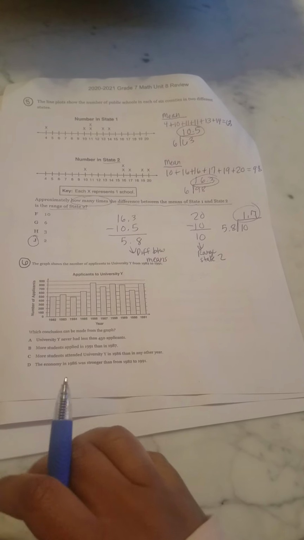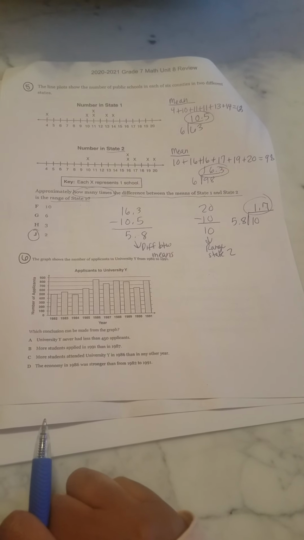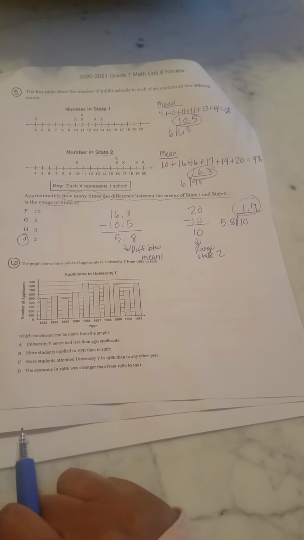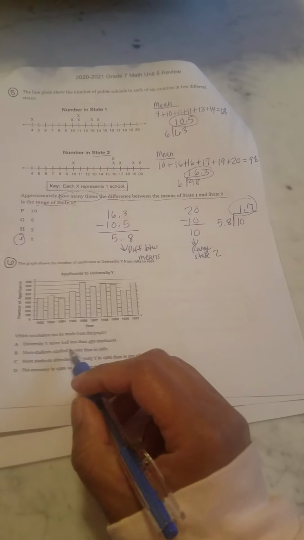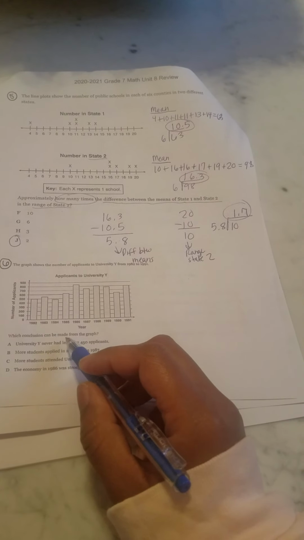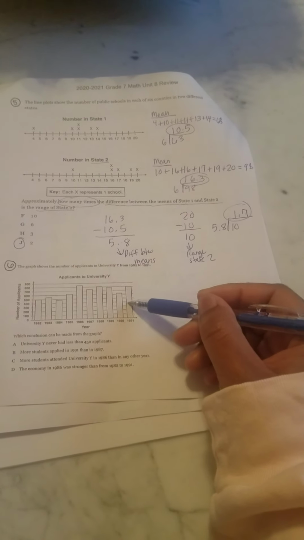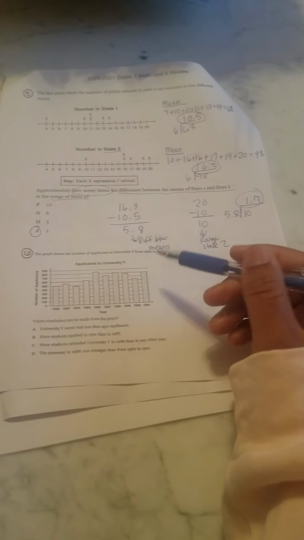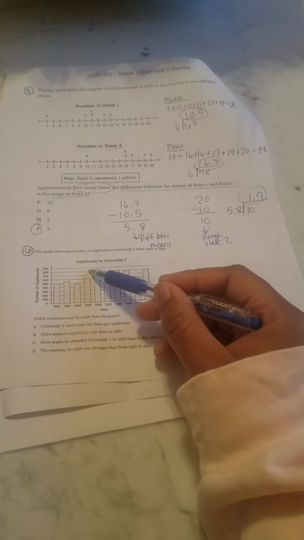All right, number 6 says that the graph shows the number of applicants to University Y from 1982 to 1991. What conclusion can be made from the graph? So it has to be something that I can look at the graph and say, okay. So let's look at the titles that they give.